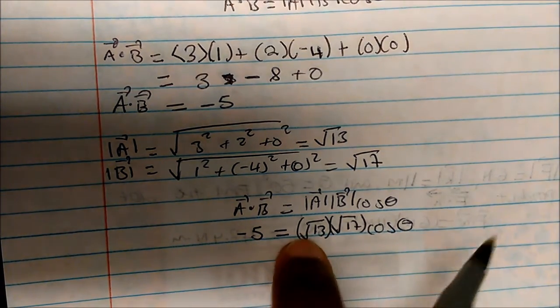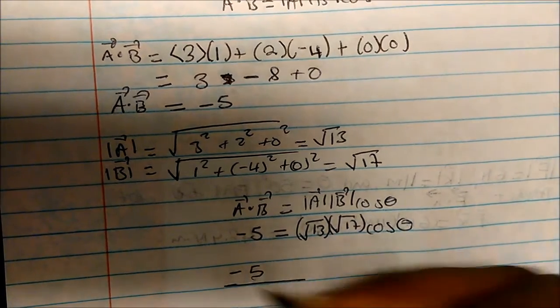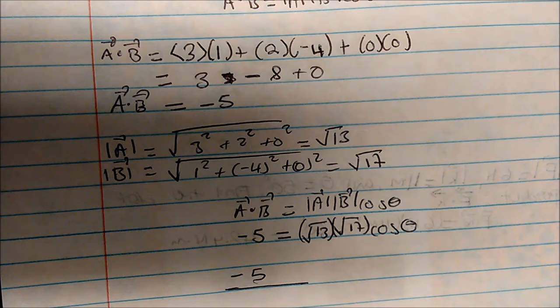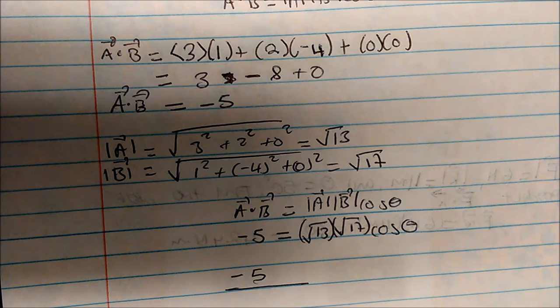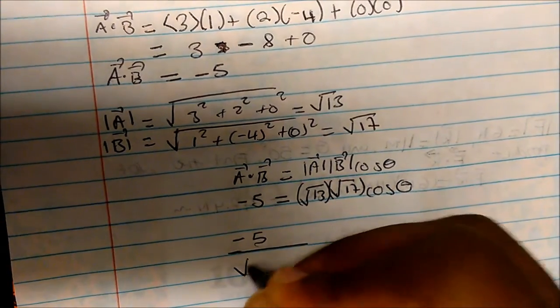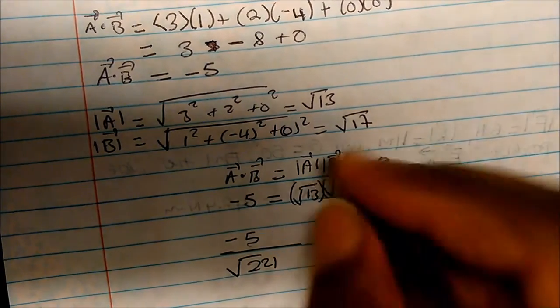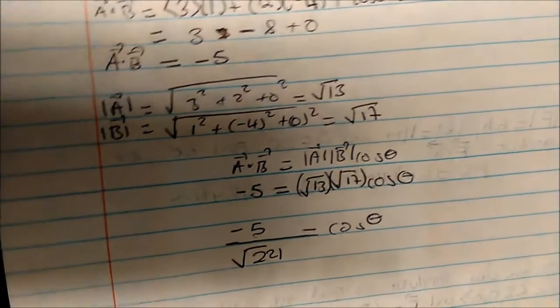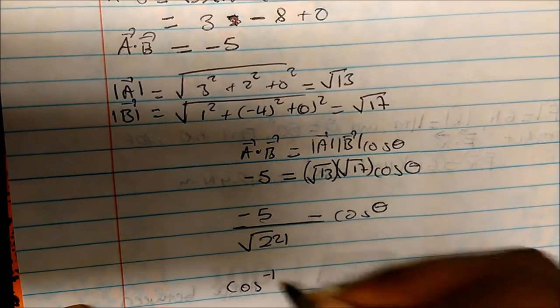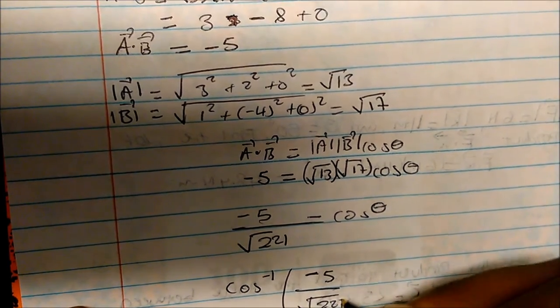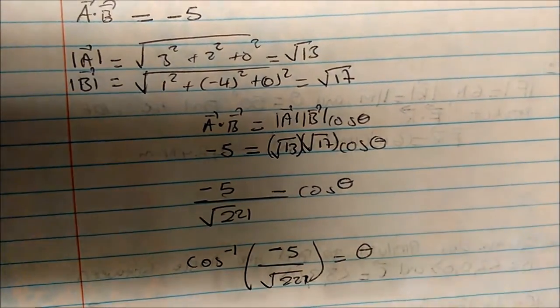So negative 5 over the square root of 13 multiplied by the square root of 17, to simplify a little quicker, gives the square root of 221. I just multiplied these two, and that's equal to cosine of theta. So cosine inverse of negative 5 divided by the square root of 221 is equal to theta.